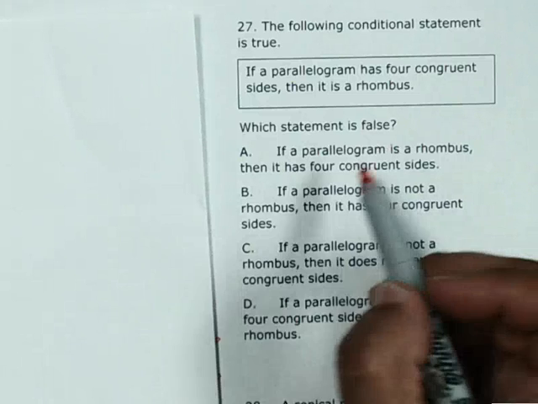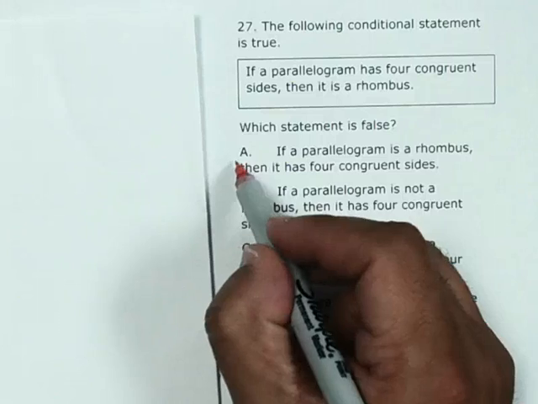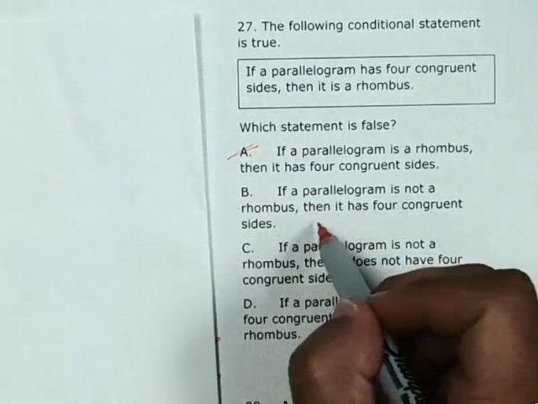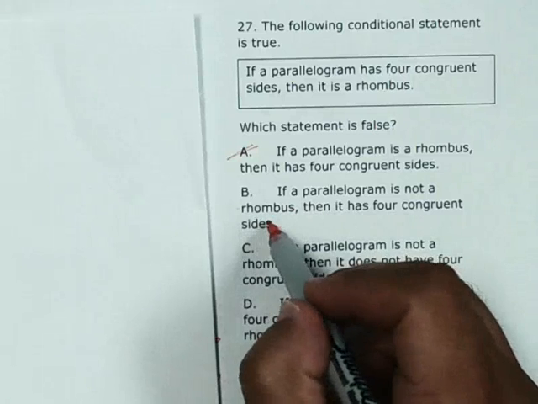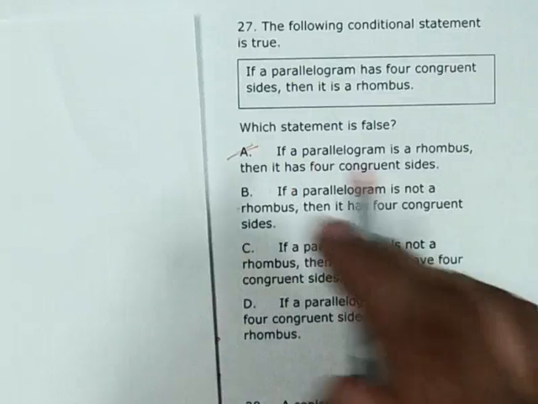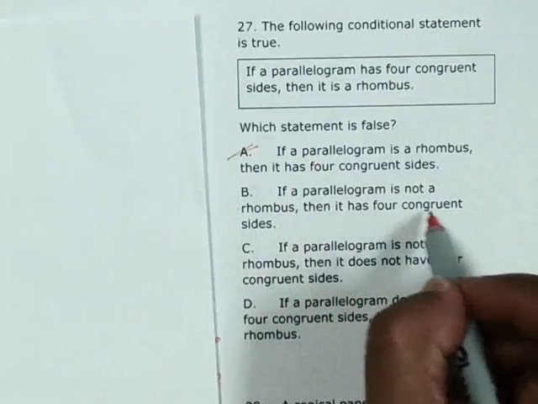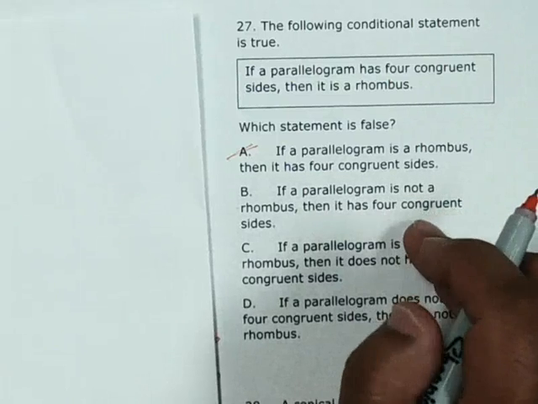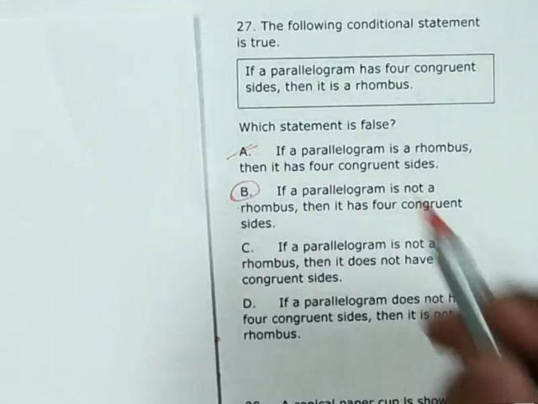Okay. This one's true, so I can mark that out. B, if a parallelogram is not a rhombus, then it has 4 congruent sides. This one would be the one that's false, because the other option would be a square, but a square is a rhombus. So if it's not a rhombus, then it cannot have 4 congruent sides. So this statement would be false.